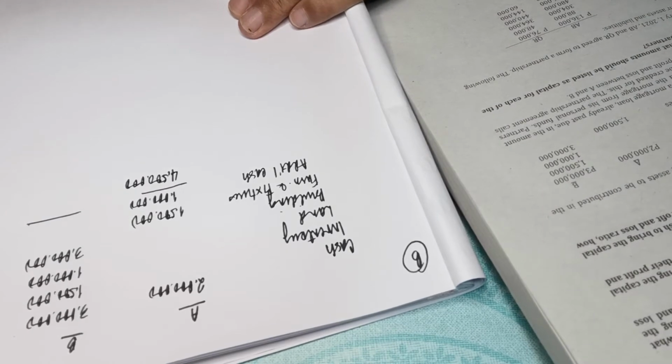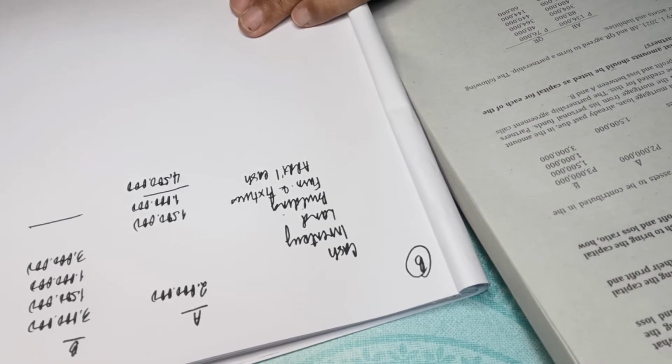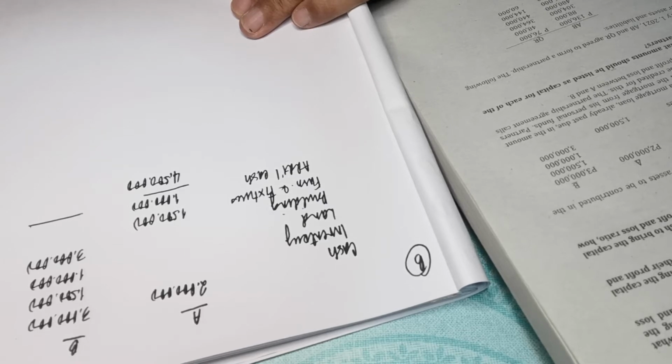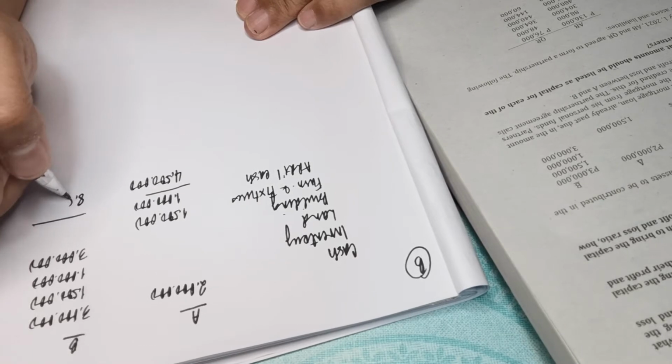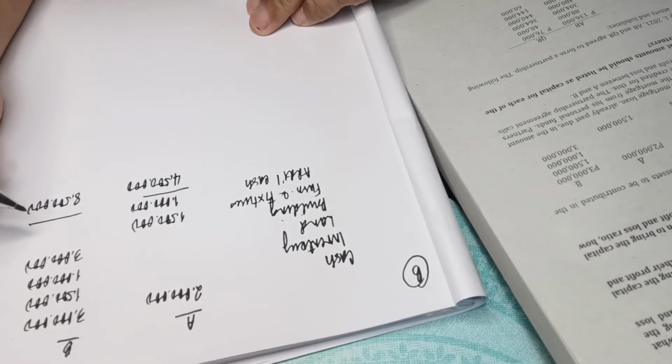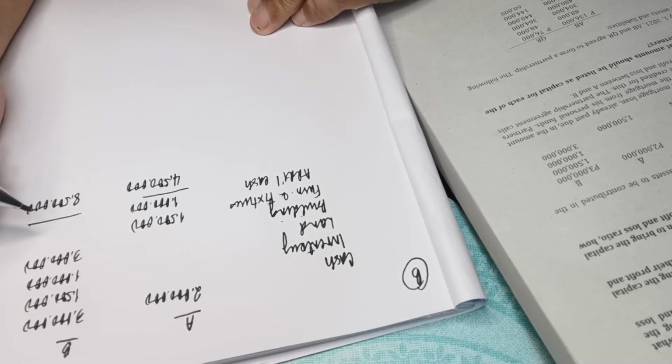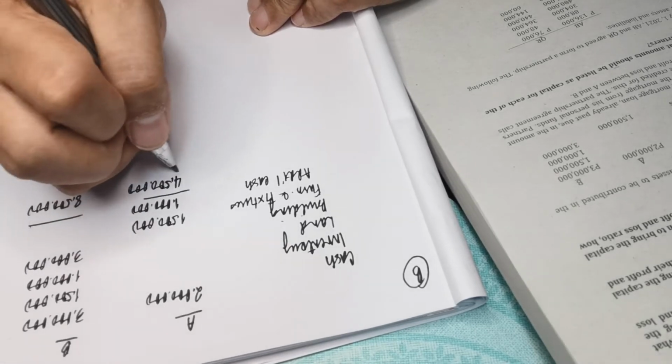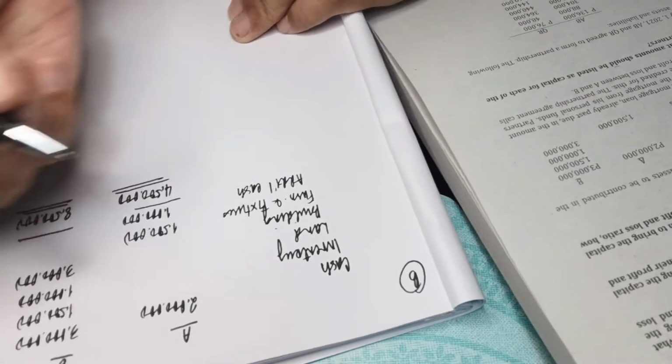Si B naman, that's 3 million plus 1,500,000 plus 1 million plus 3 million. So this is 8,500,000. Okay? So ano gagawin natin dito? So 4.5 and then ito yung capital credits nila and 8.5 million.